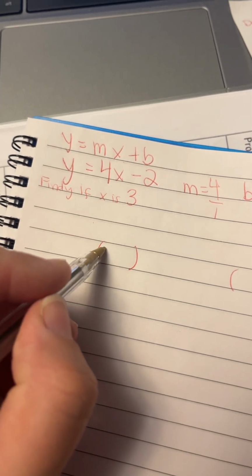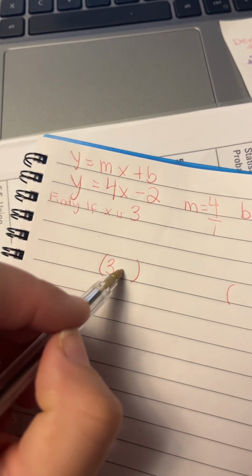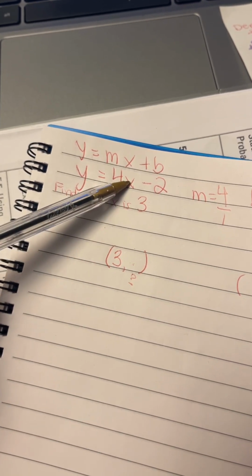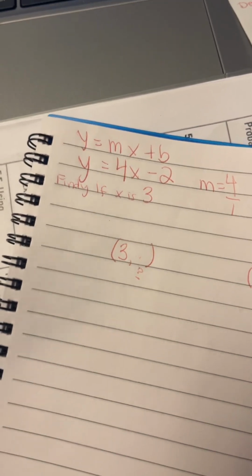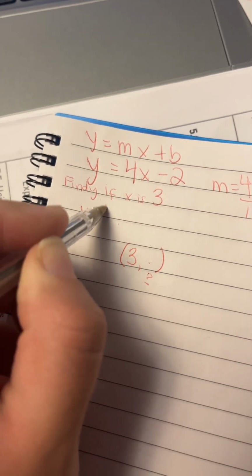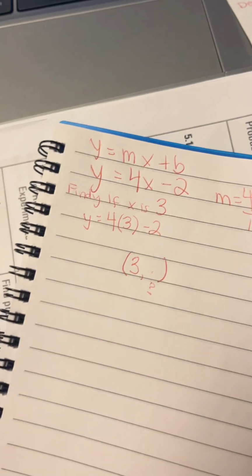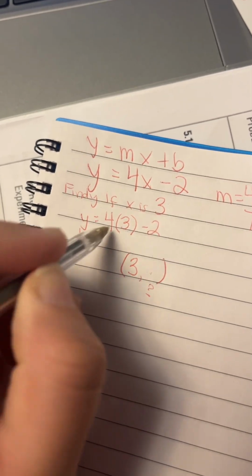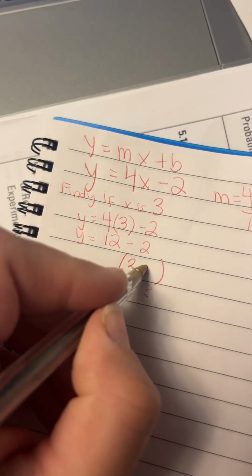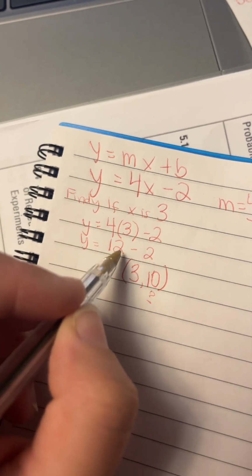So they're already telling me part of my ordered pair is 3, right? If x was 3, what is y? We're trying to figure that out. So we just take that 3 and plug it into the equation and solve, okay? Similar to what you're about to do in that question there. So rewrite it: y equals 4 times 3 minus 2, and I solve that. y will equal 12 minus 2. 12 minus 2 is 10. And I put my answer right here for y because that's what I was looking for.